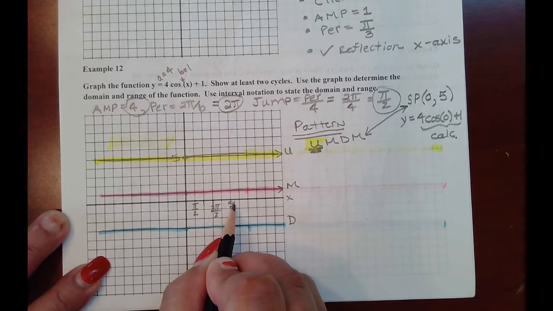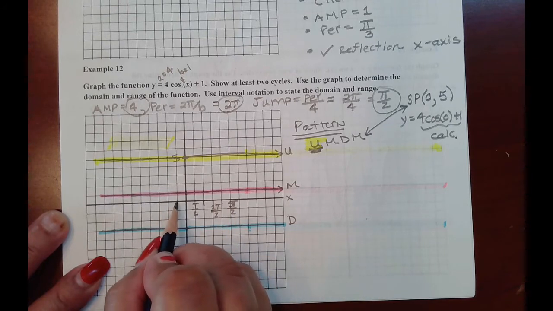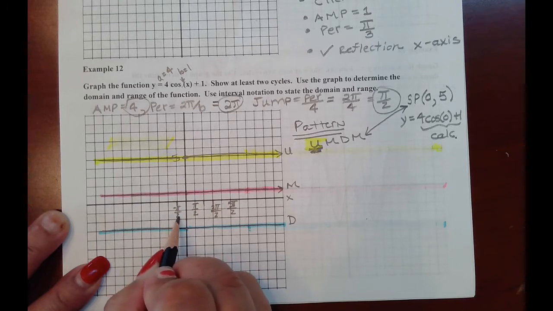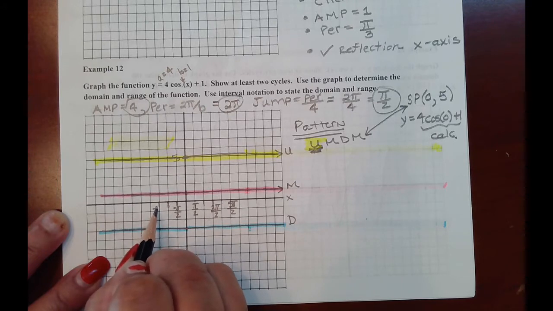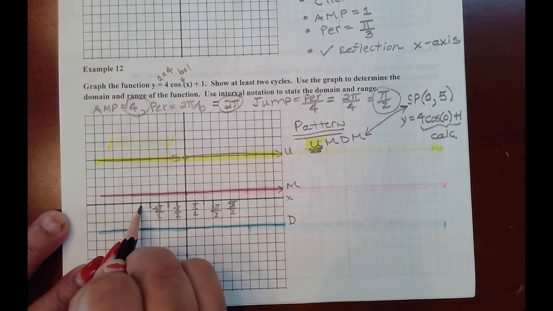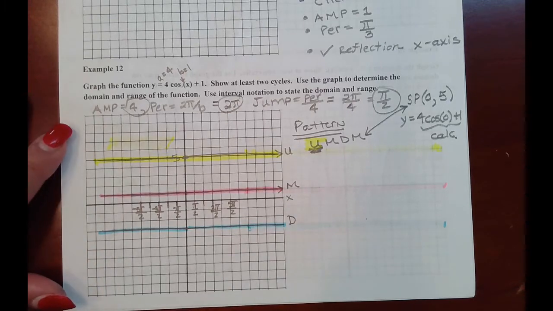If you just label every other one, it's very apparent what the scale is, and you won't have everything jamming into each other as much. Negative 2 pi over 2, negative 3 pi over 2, and so forth. We already have numbers on the y-axis.